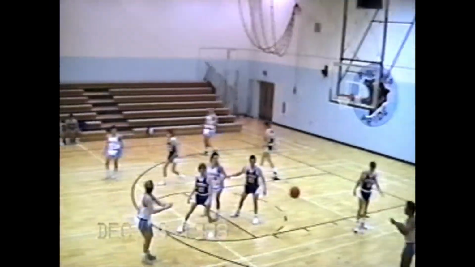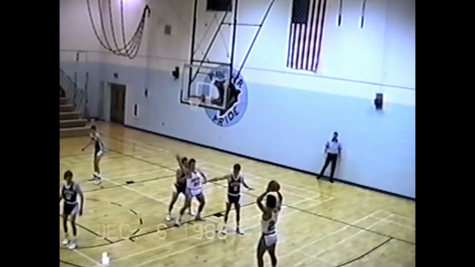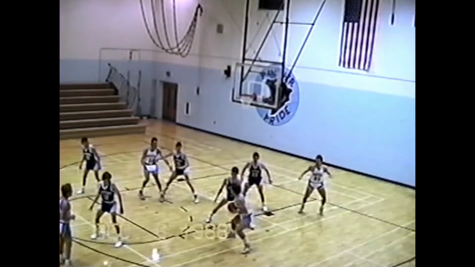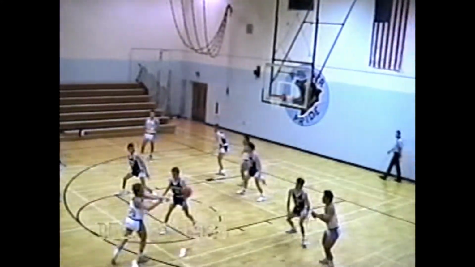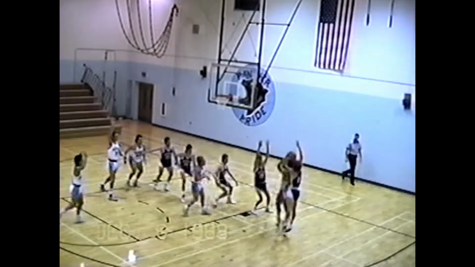Arnold's at the top of the key. Back to the right to Hansen. Hansen looking for 25 underneath. Takes it himself, brings it back out, passes it to Arnold. Over to Simaglia, back to Arnold. Into Hansen. Hansen makes a move, drive.